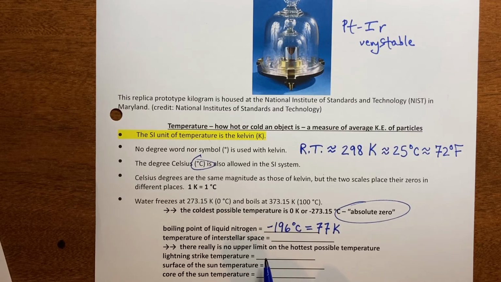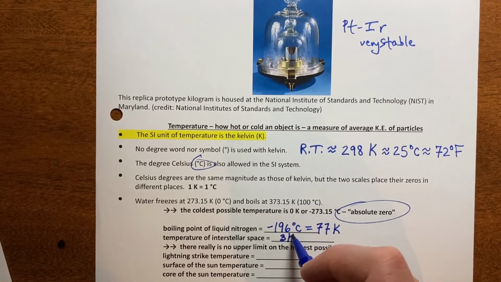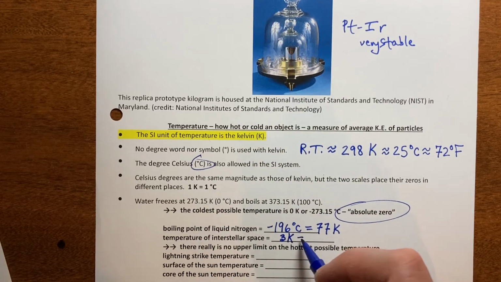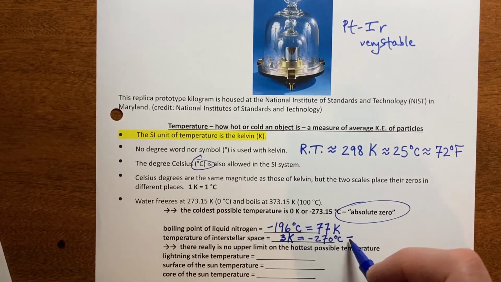The temperature of interstellar space, you can imagine, is really cold too because there's nothing out there. If there are no atoms in interstellar space, there's no energy really. The energy is really low, so it's negative 270 degrees C. It's almost just barely above absolute zero.